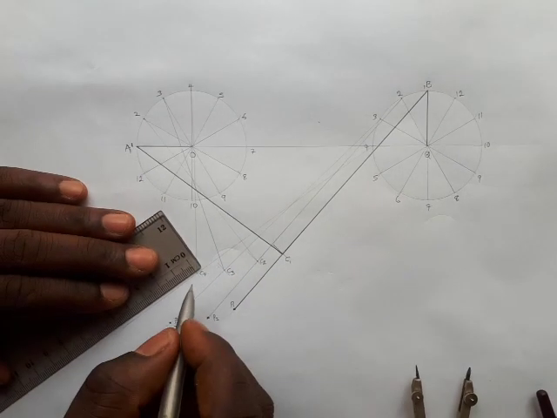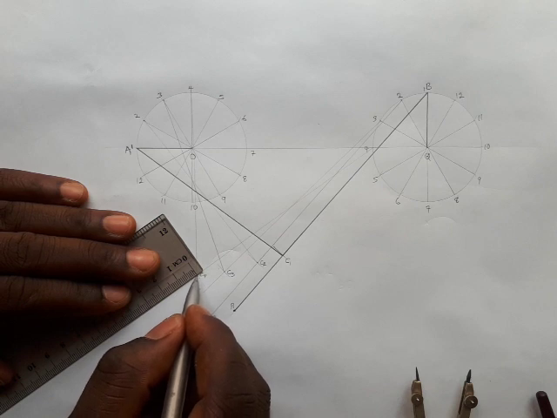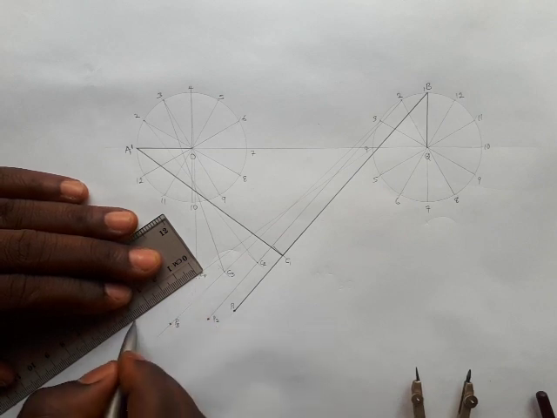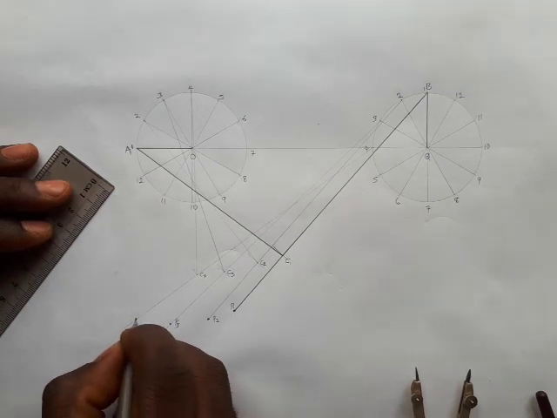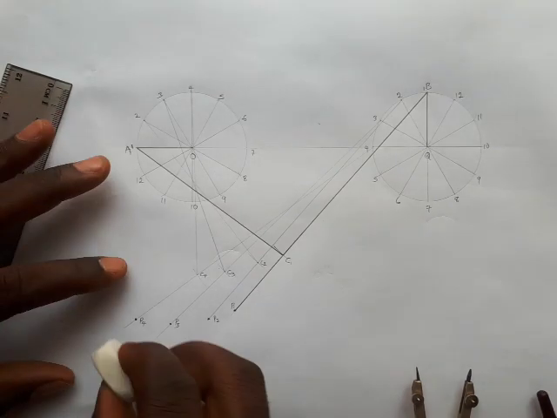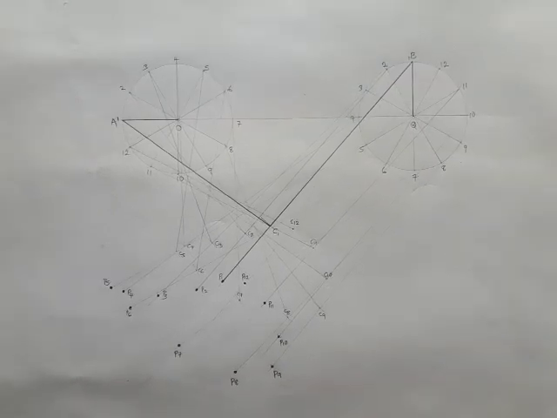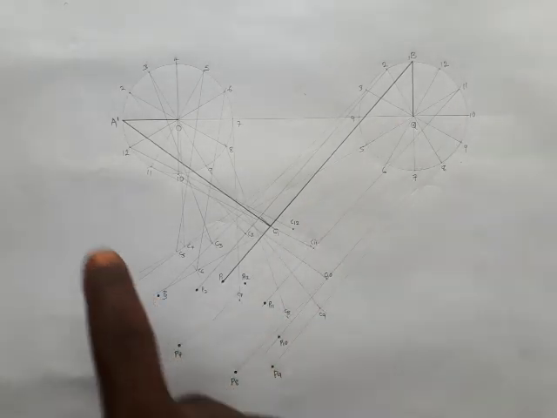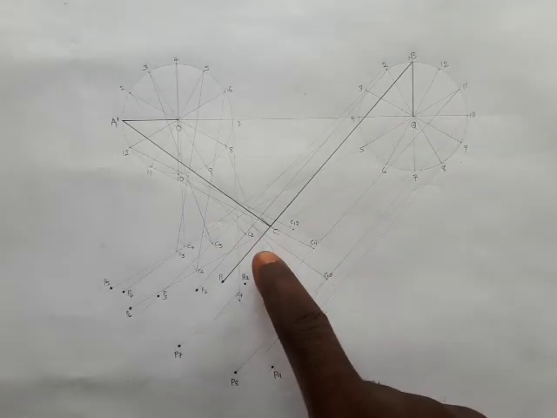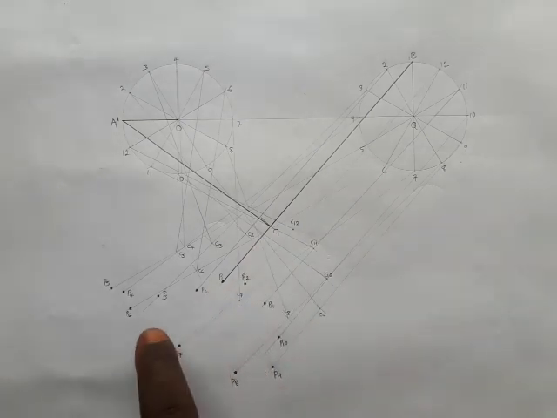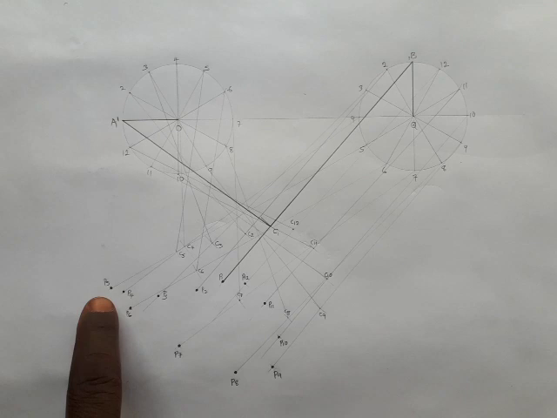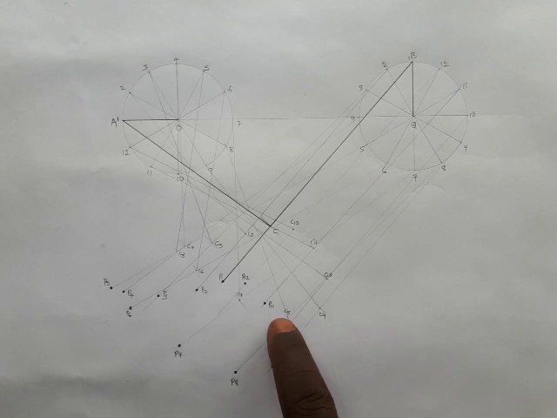So locate P. So you measure 40 because PC is 40. So there we have it, 40. So this becomes what? P4. So you repeat the same thing for 5, 6, 7, 8, 9, up to 12. All right. So by the time you're done connecting all cranks and locating P, these are the points you should have. So we have P5, P6, P7, P8, P9, P10, P11, and P12.